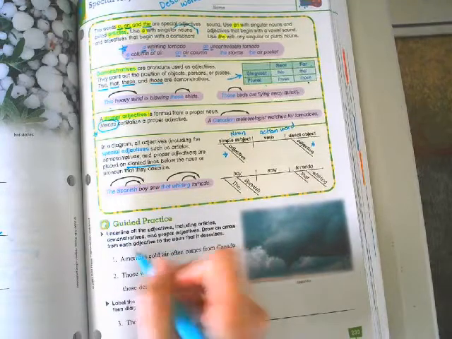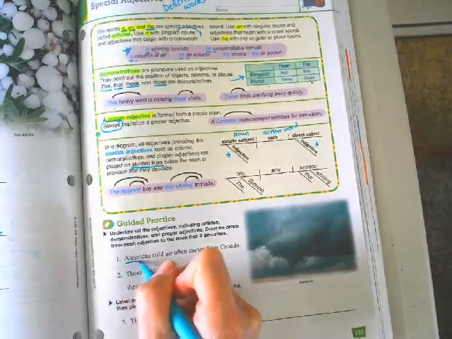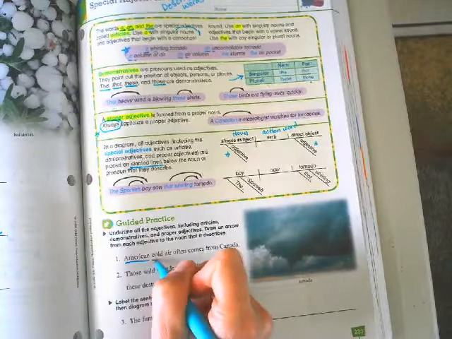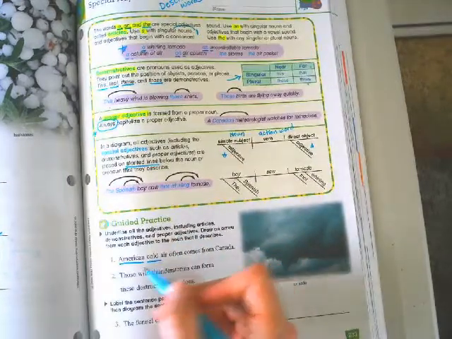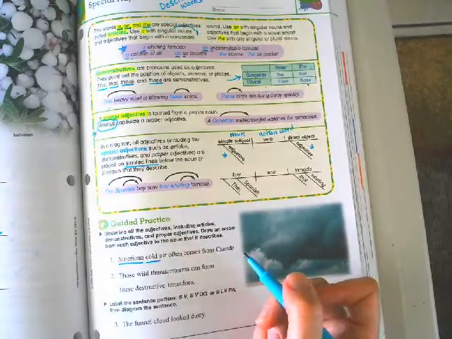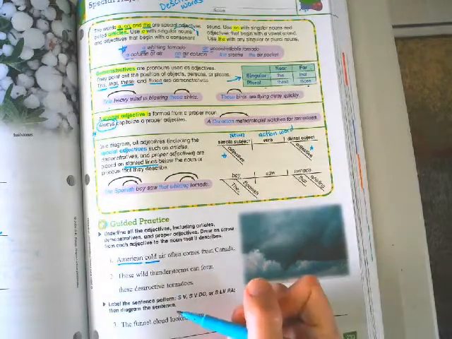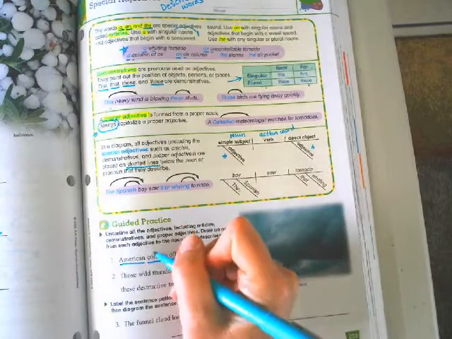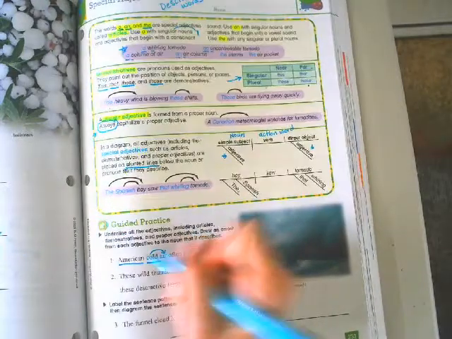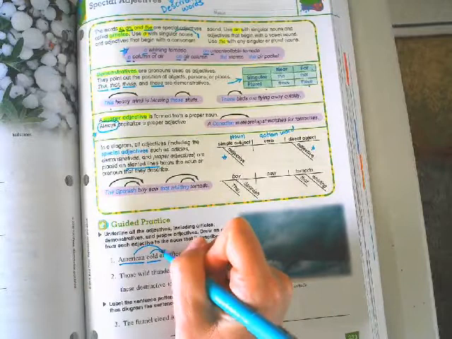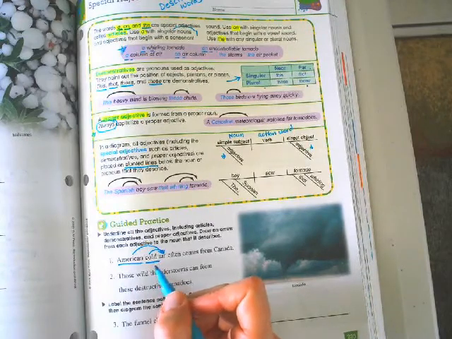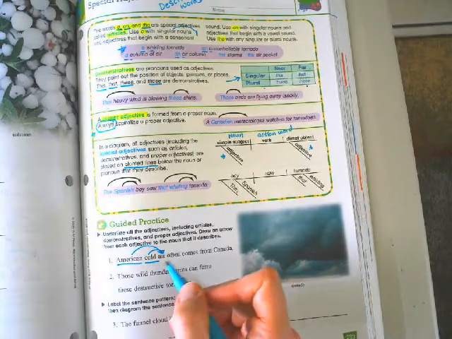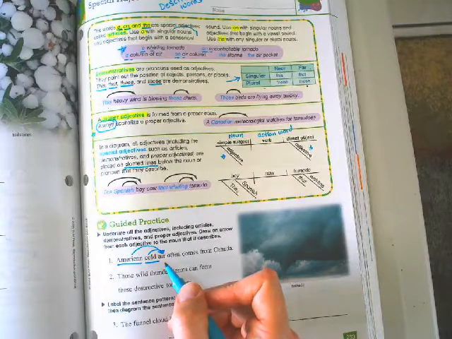So we're going to underline American, cold. Those are your adjectives. What are they describing? They're describing the air. So you're going to draw arrows to air. And that's it for that one. Like I said, American, cold, those are your adjectives. What are they describing? They're describing the noun or the subject, which is air.